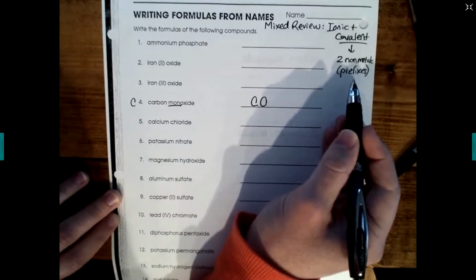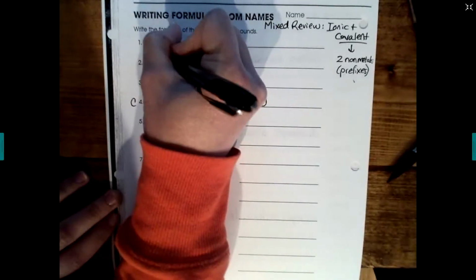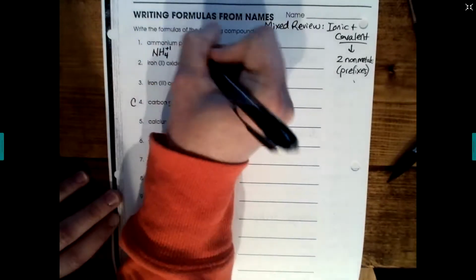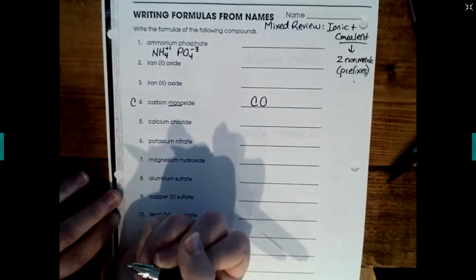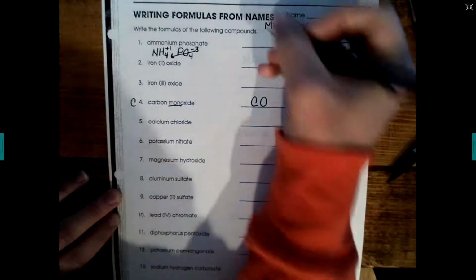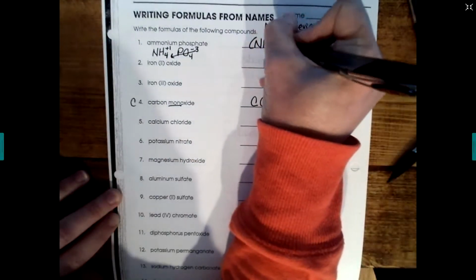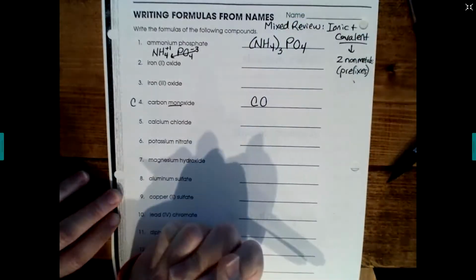So I'll do the first 3 examples with you. For ammonium, that's NH4 plus 1. Phosphate is PO4 minus 3. So remember, you have to cross the 3 and add parentheses. So that'll be NH4 in parentheses, subscript 3, PO4.